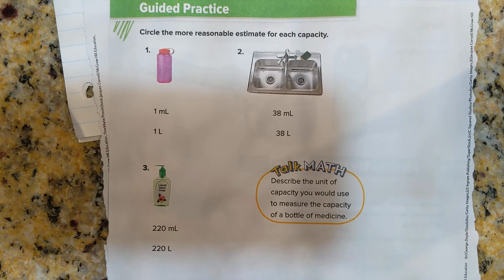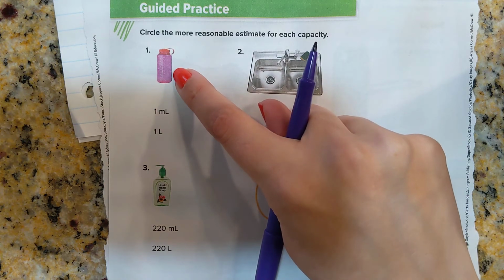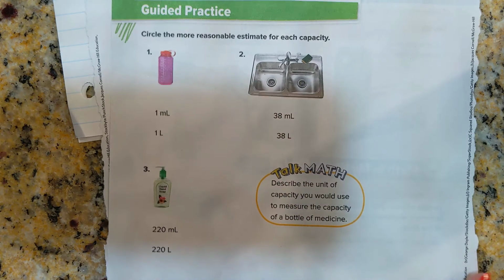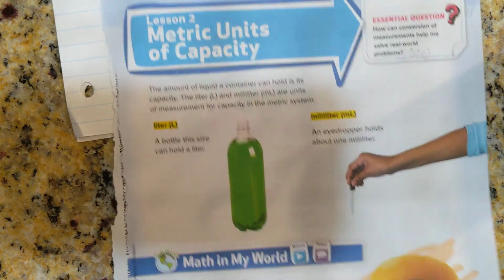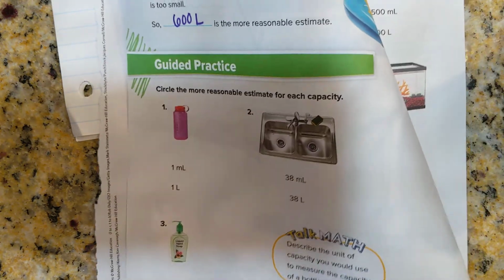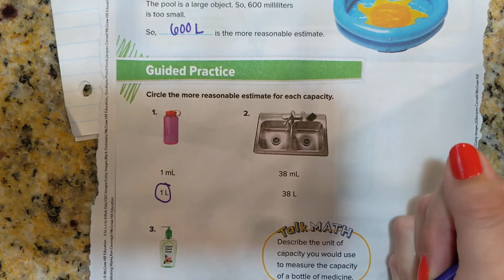I'm going to have you pause and write down your predictions for the next 3 things. And then unpause and we can walk through them together. Go. Okay, so in this bottle, remember what a bottle was? We had that as a bottle is a liter, right? So a Nalgene bottle like that is going to be definitely 1 liter.